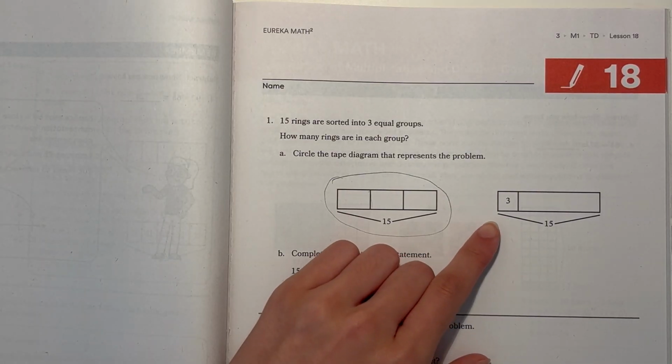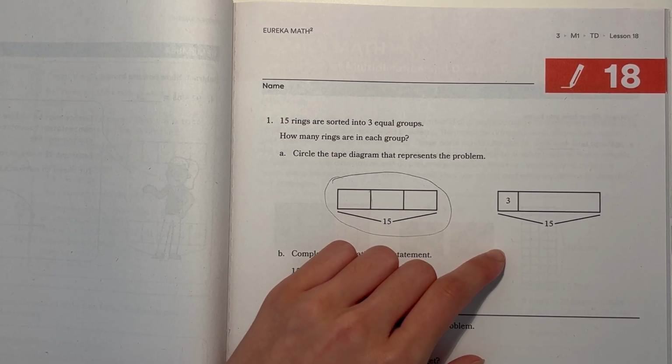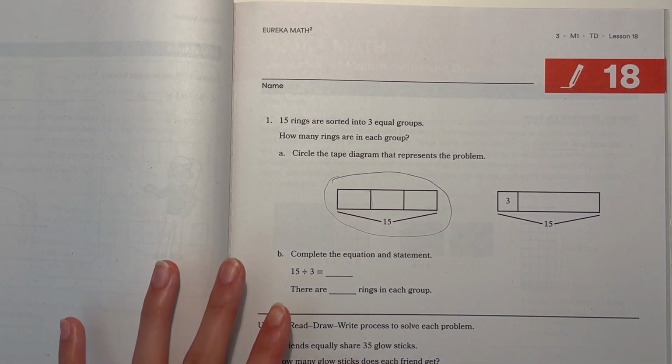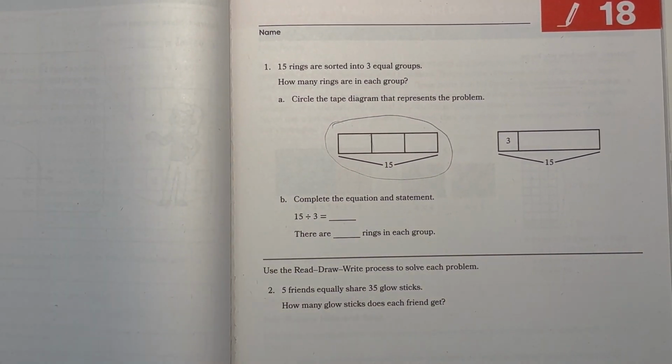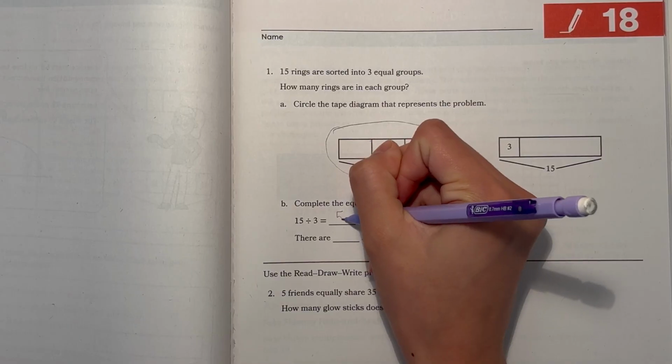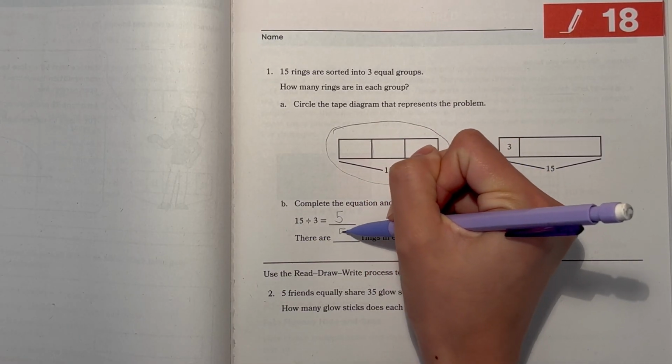So this tape diagram is wrong, but if the problem was different and we knew the total and the number in each group, then this tape diagram would be correct. So now B, complete the equation and statement. So 15 rings divided by 3 equals 5 in each group. So there are 5 rings in each group.